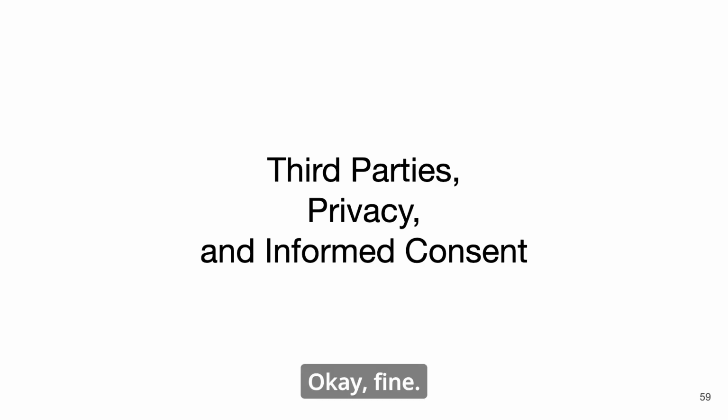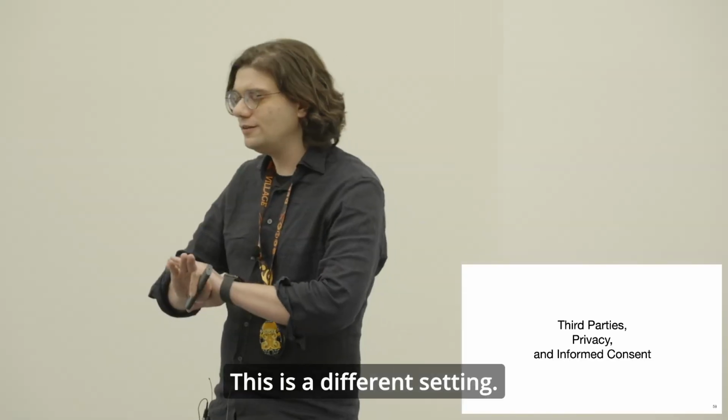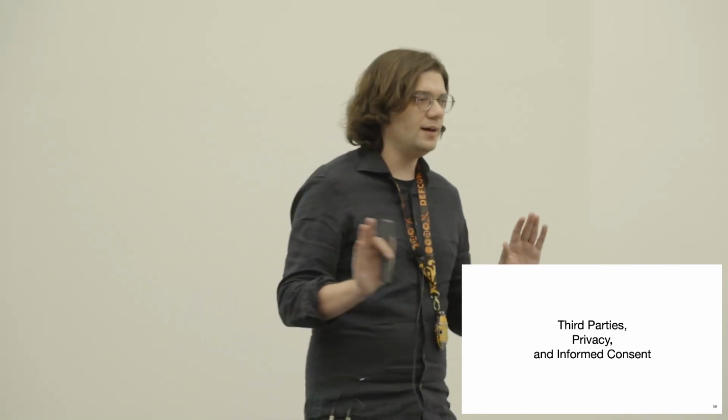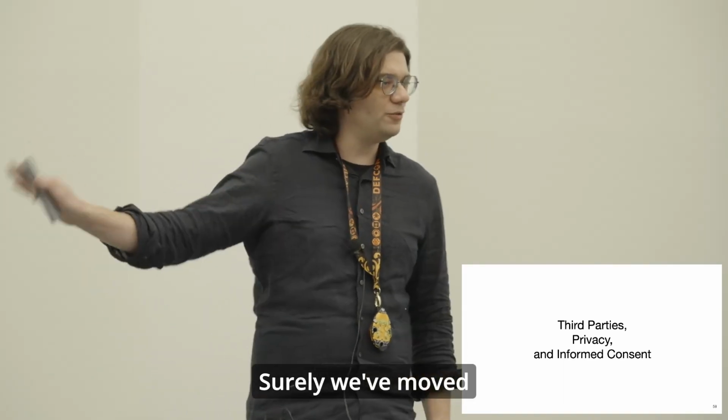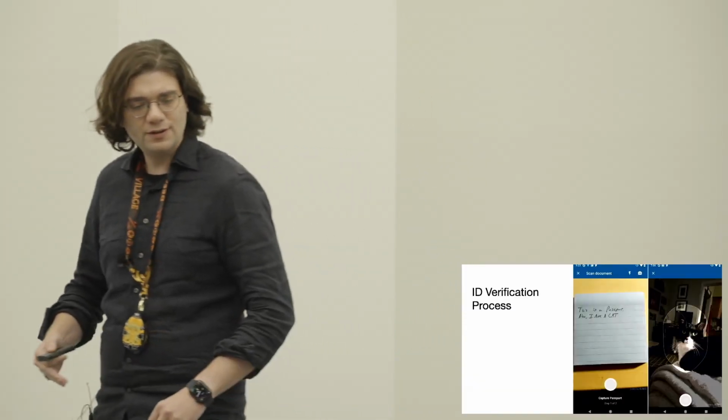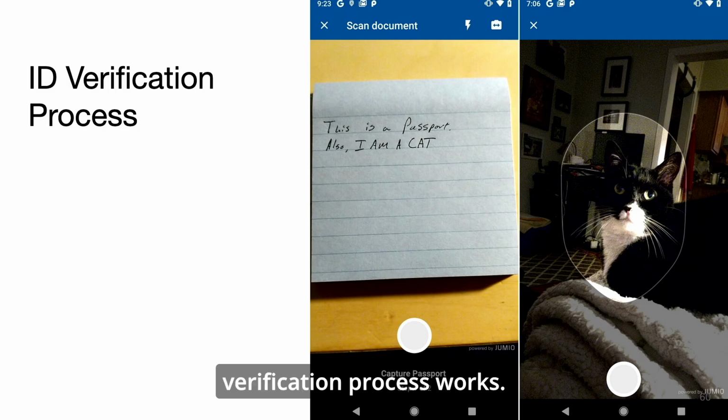So, OK, fine. We don't care about security at all. This is a different setting. You know, we're overseas, we've punted on security entirely. What else can happen? Surely we've moved further beyond all of this. Let's talk about how their ID verification process works.